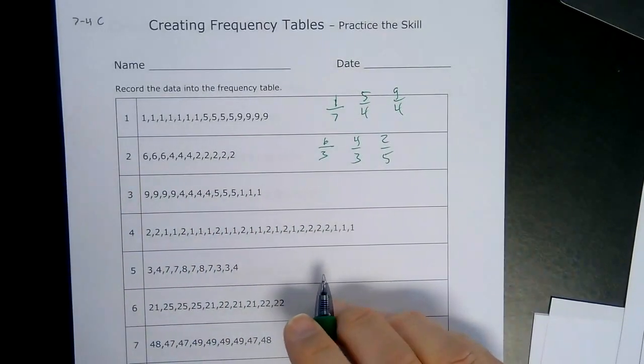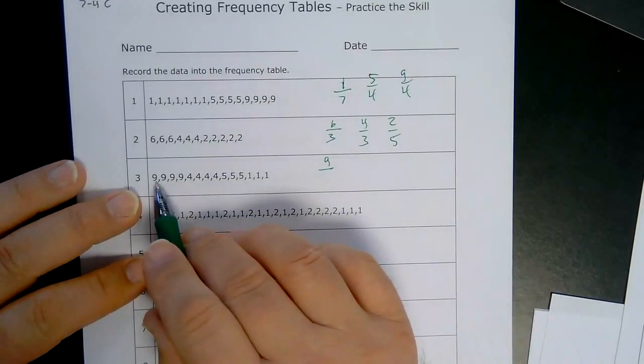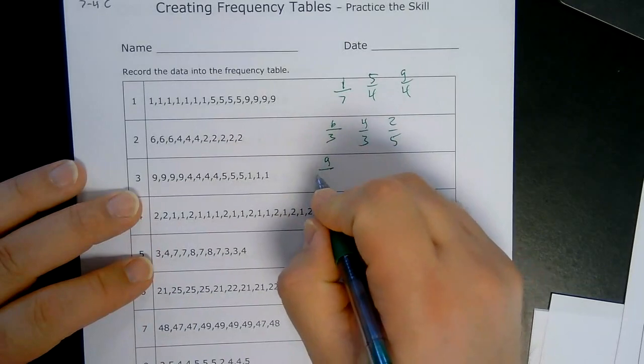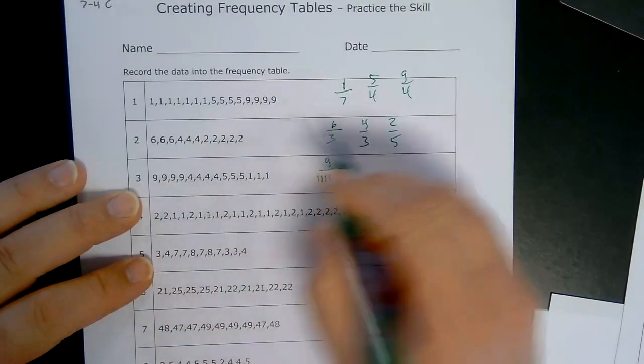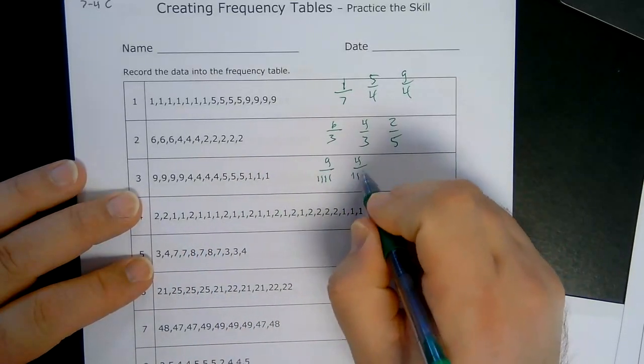Okay, some people use tally marks, so you can do that as well. So I'll use a tally mark here with the number of 9s. There's 1, 2, 3, 4 of those. How many 4s do we have? 1, 2, 3, 4 of those.